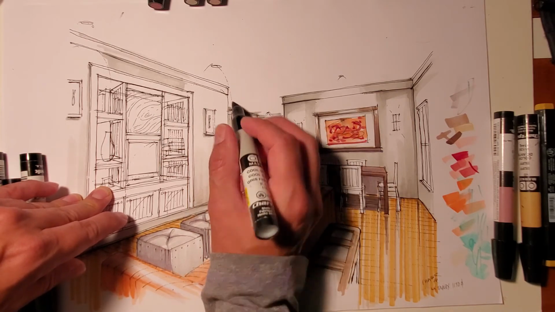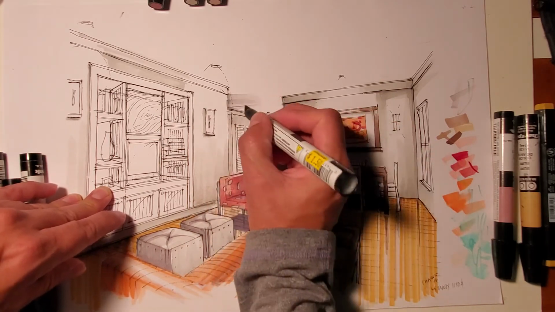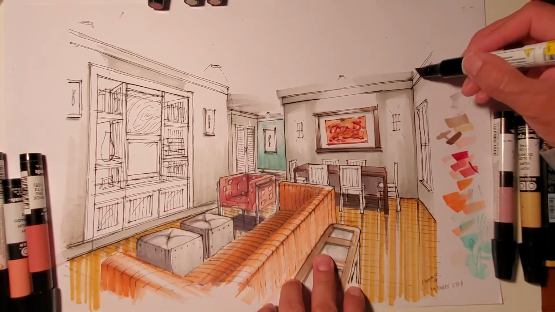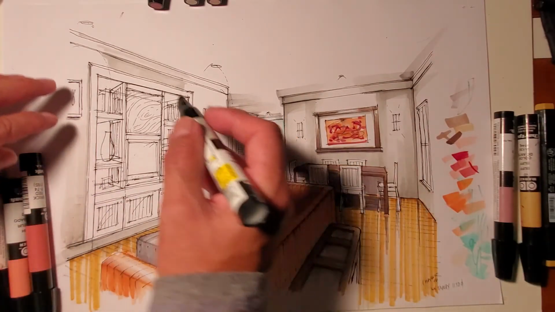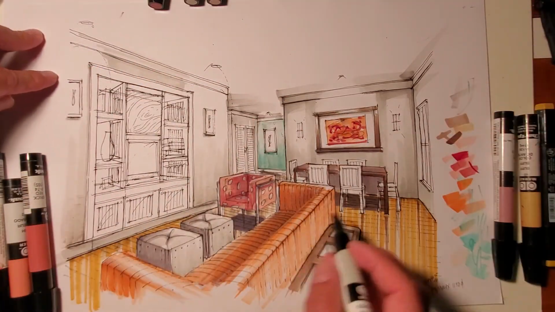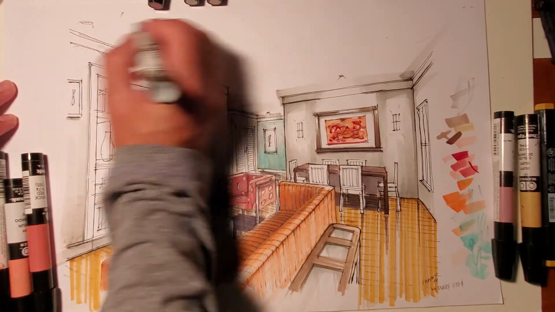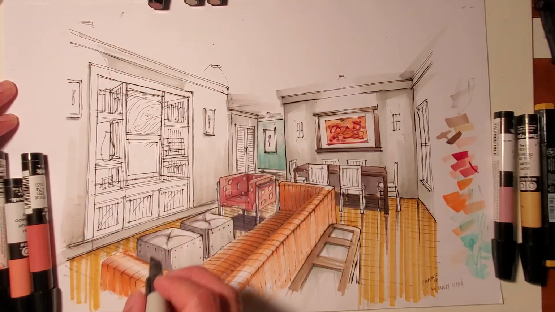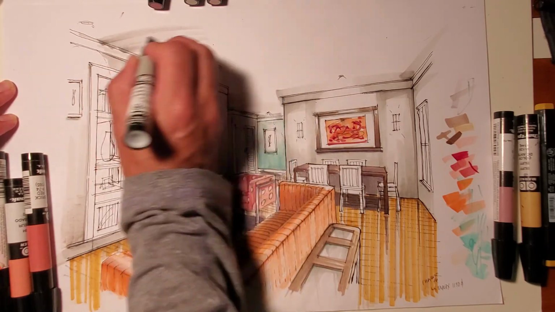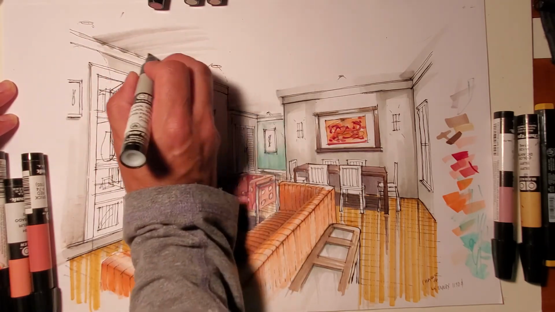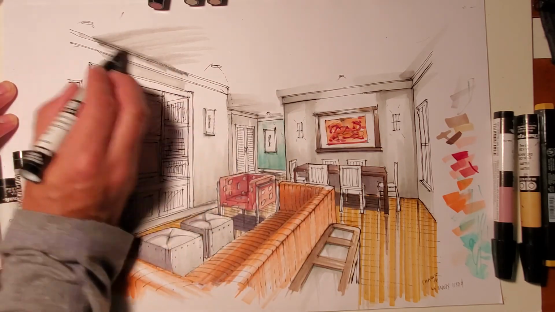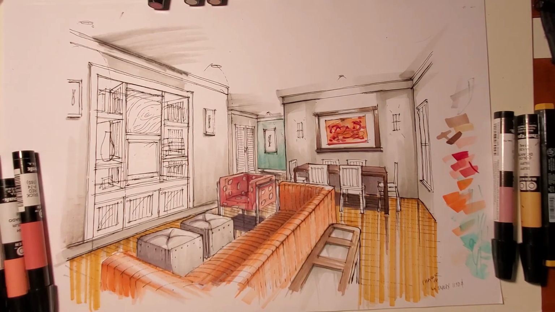And I'll create a couple of quick streaks like this, and then right here, then right here. And I'm trying to find the vanishing points, because that's what I would want to use to do the ceiling. Find the vanishing points and create some of these streaks that come out. I'm just doing this quickly.